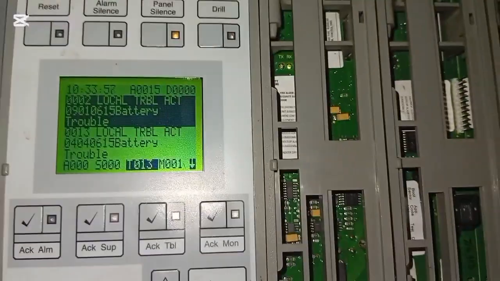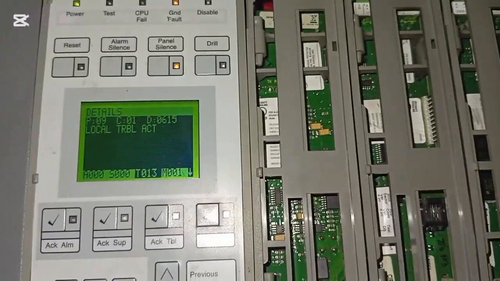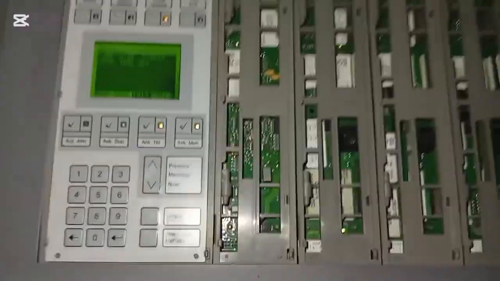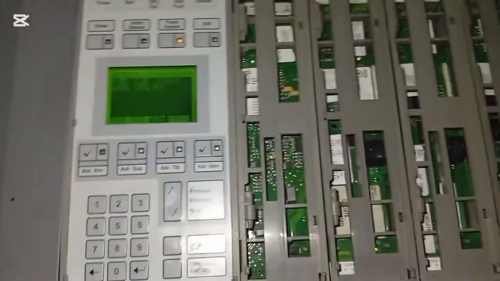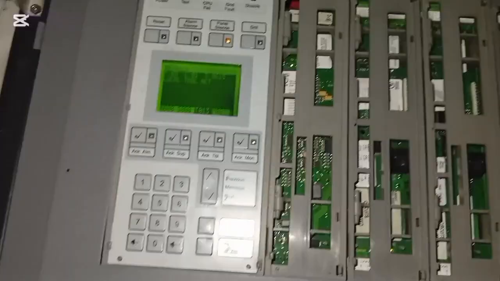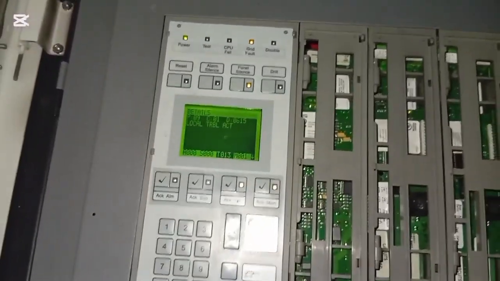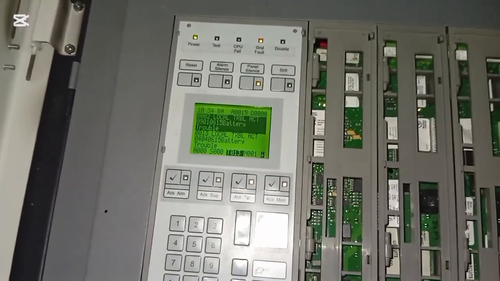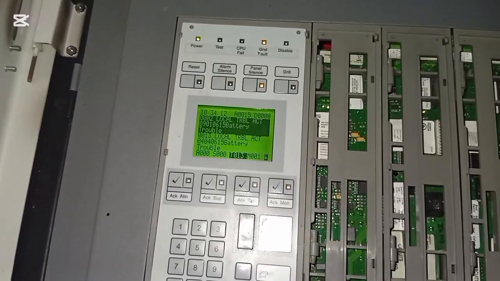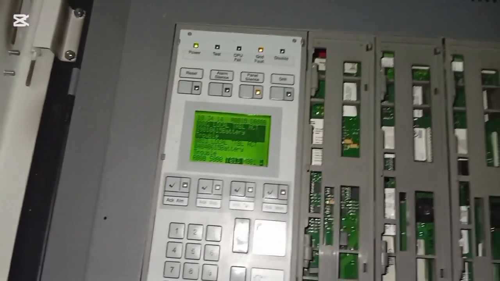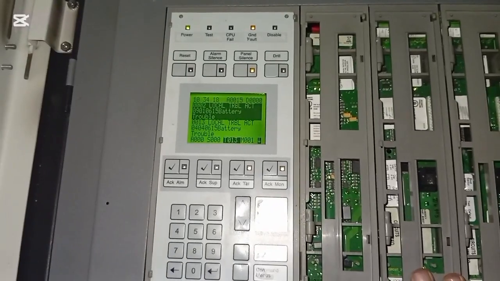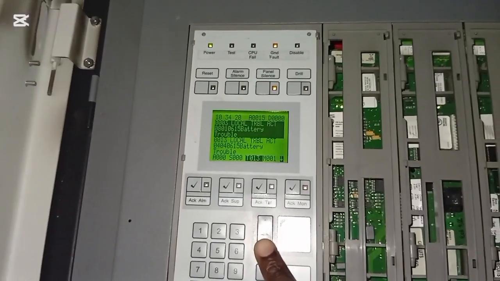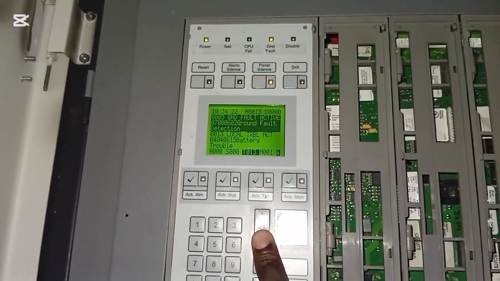You can see battery trouble. You can see local trouble active, meaning that the battery of that specific panel needs to be changed. So we need to change the battery of that panel. I think that is the easiest. What you can easily solve is the battery trouble.